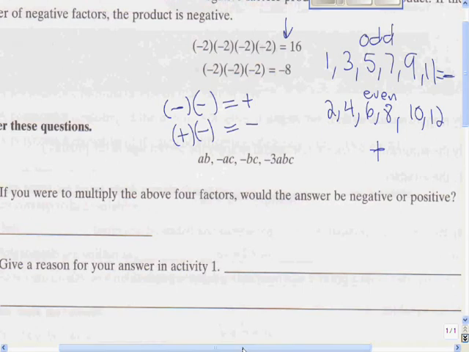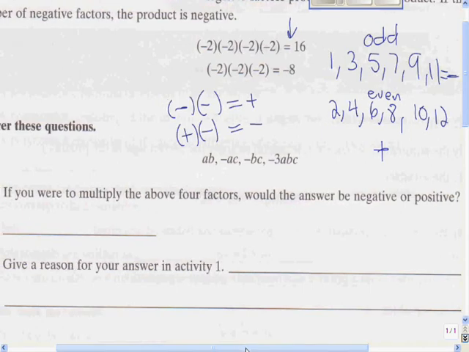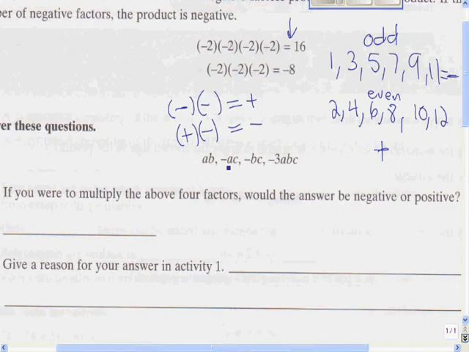Okay, well, let's answer this question here. If we were to multiply the above 4 factors, would the answer be negative or positive? Well, we know that these 3 are negative, so that's odd, so I know my answer is negative, right? And this number is positive, so that's a positive and the negative together, right? Well, what do we do when the signs are different? Well, we know that our answer is negative, so our answer is going to be negative.